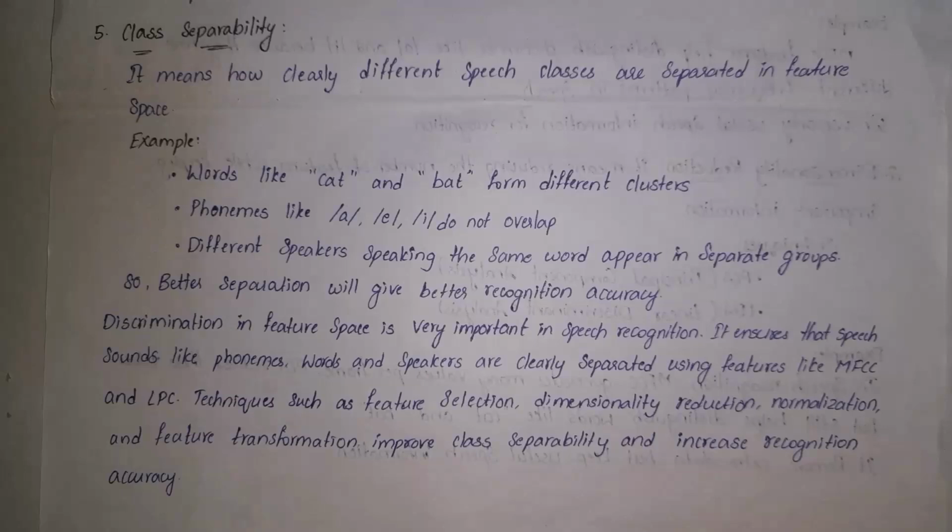So discrimination in feature space is very important in speech recognition. By using techniques like MFCC and LPC, the system will separate phonemes, words and speakers. And based on separation, the system can clearly recognize our voice. And by using techniques like feature selection, dimensionality reduction, normalization and feature transformation, the system will divide our speech into various classes. Based on that, accuracy will be improved. That is nothing but the system can clearly recognize our speech.